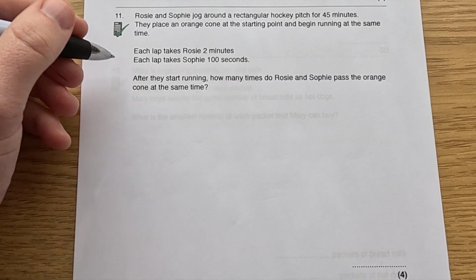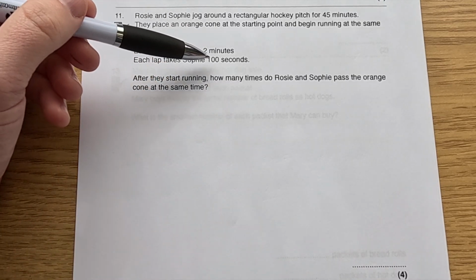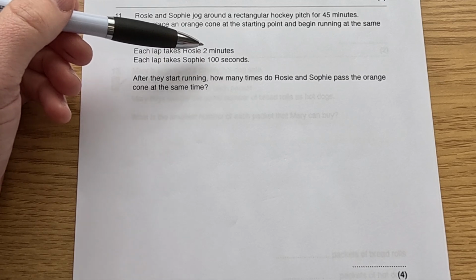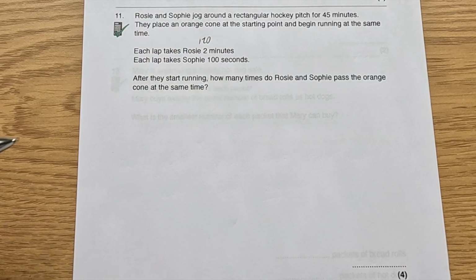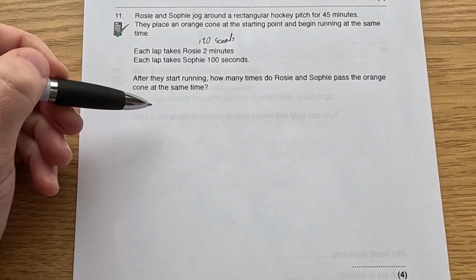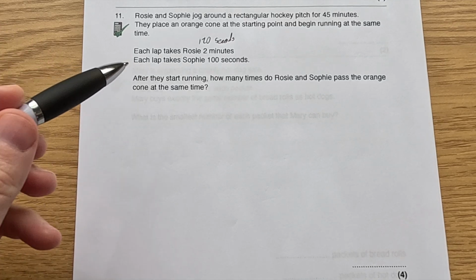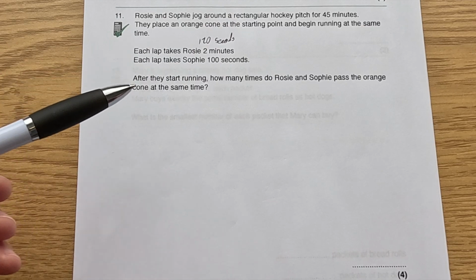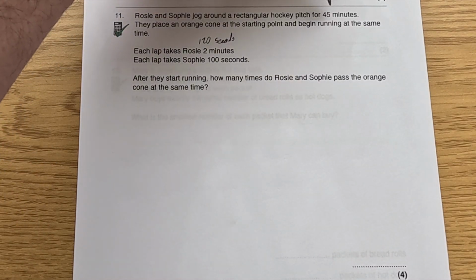So we've got this orange cone perhaps in the corner, and they're going to be running around the pitch. As you can see here, Sophie is slightly quicker than Rosie because it takes her 100 seconds, whereas it takes Rosie 120 seconds. There's going to be certain times when they pass that cone at exactly the same point, and we need to find out how many times they pass that cone at exactly the same time. One other thing to consider is that they actually just run for 45 minutes.